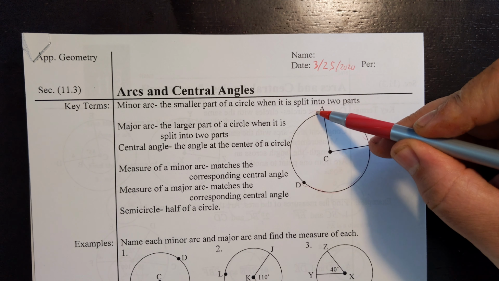The minor arc is going to have the same measurement as this angle, and for the major arc, get the full circle and subtract 110 degrees, and you have 250 degrees left for the major arc. Third problem, the minor arc is going to be YZ.